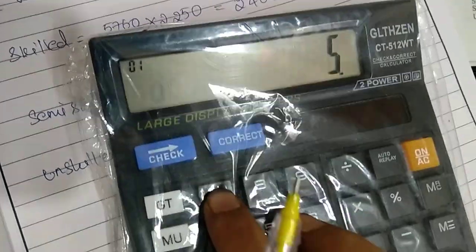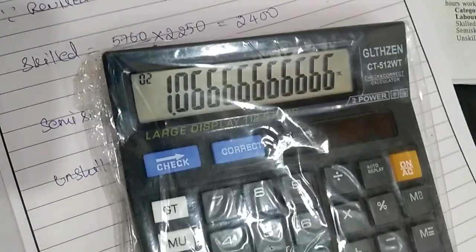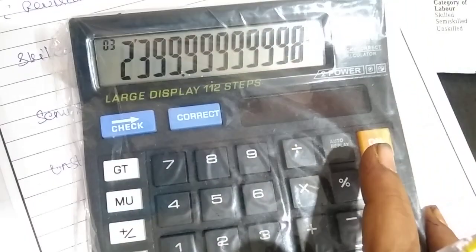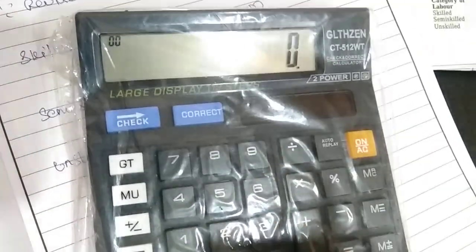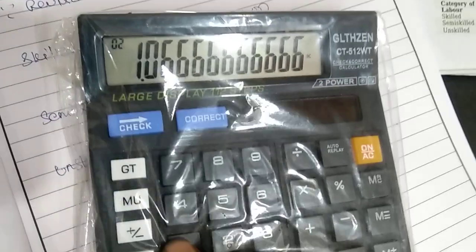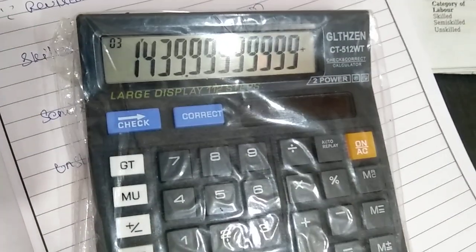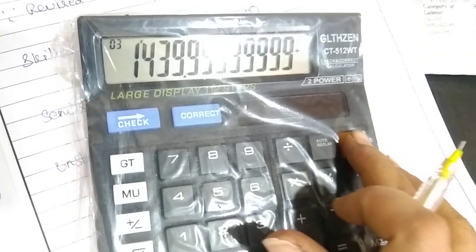I'll just show you how. That is 5760 divided by 5400 into the first one, 2250. So I got 2399, which we can convert into 2400. The second one, 5760 divided by 5400 multiplied by 1350, I got again 1439.99. So that's why I have converted it into 1440. So hope it is clear for you.